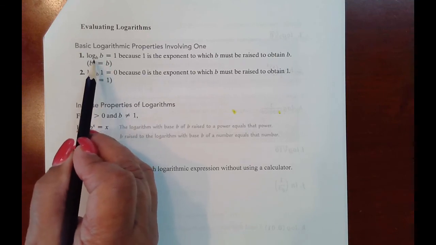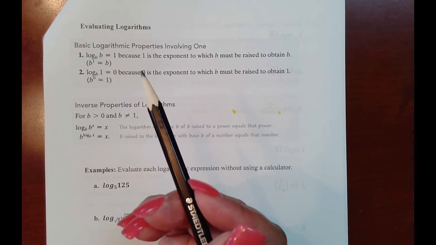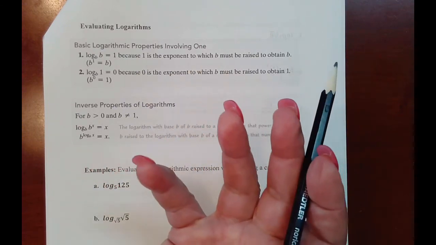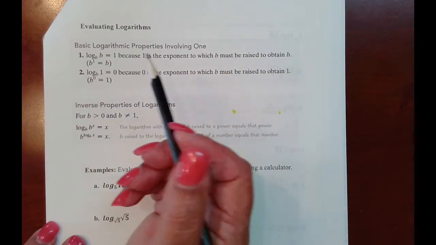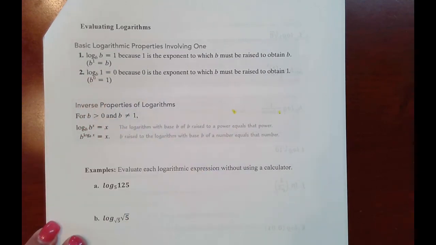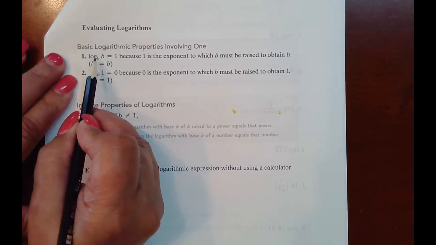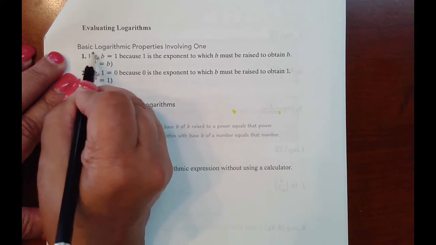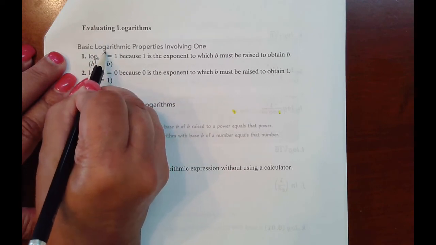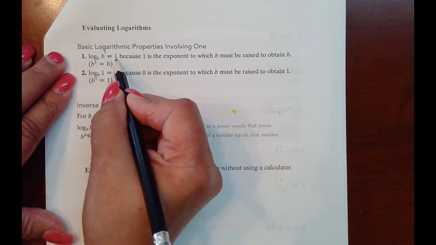These can be proven by using the properties for rewriting the equivalent exponential function of the logarithmic function. But when the argument matches the base, this entire thing is equivalent to whatever is in this power position, which, if there's no power, you know it's a 1, and that's why that's equal to 1.